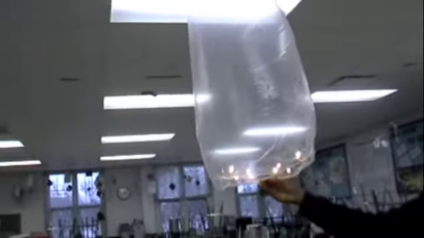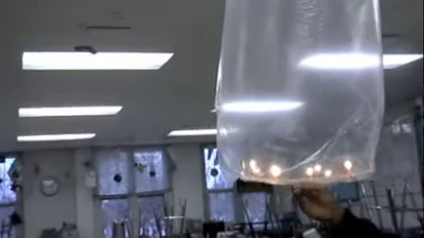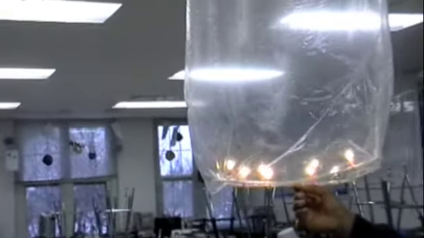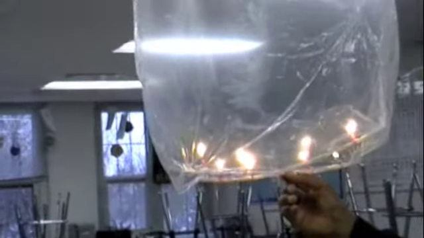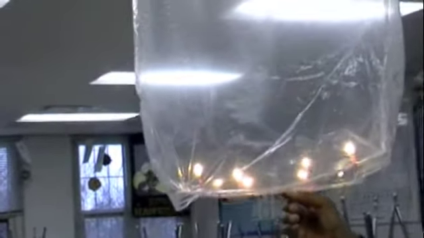So think about how the kinetic theory might play a role in making the hot air balloon work. What is happening with the air molecules inside of the balloon that's causing them to become less dense so they rise?